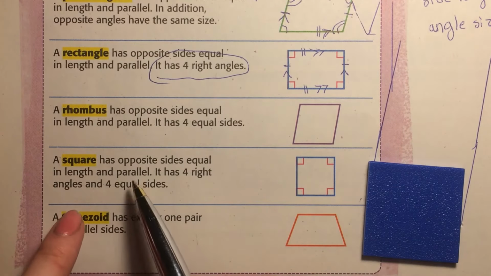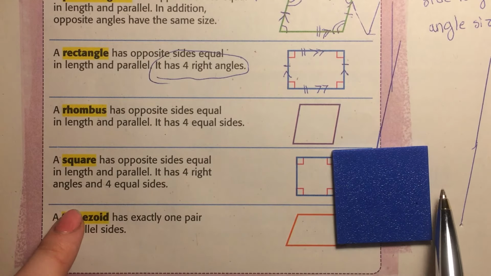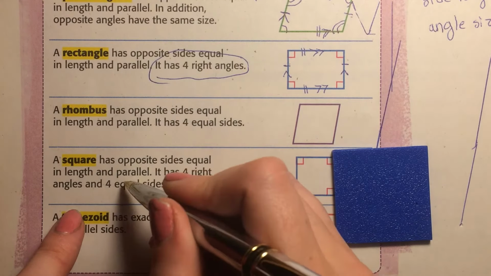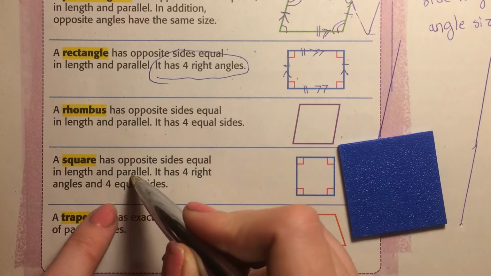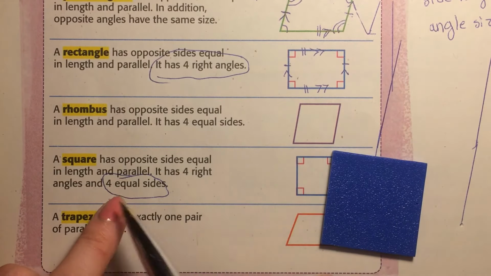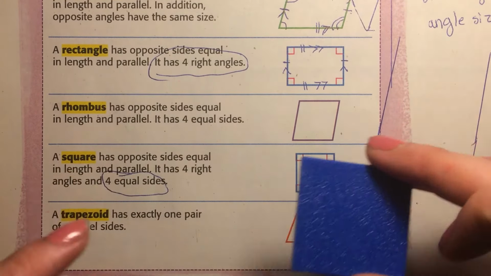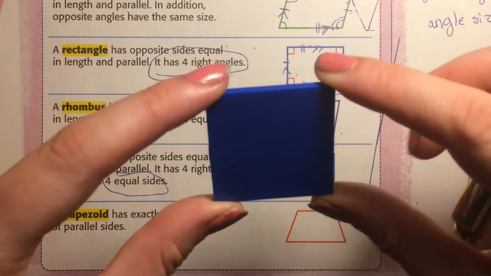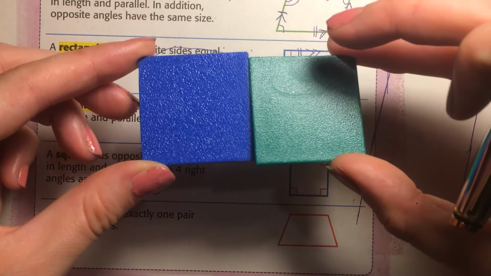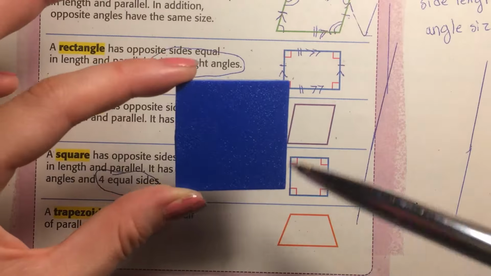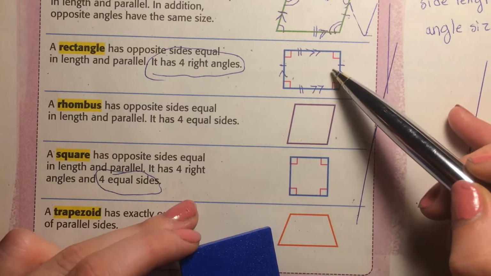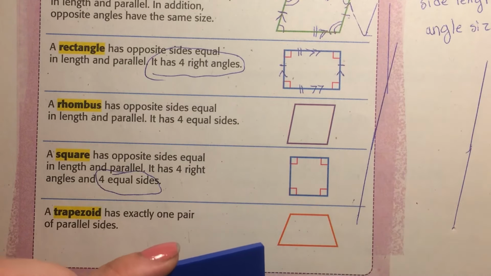A square has opposite sides that are equal in length and parallel. It has 4 right angles, but what's new, what makes it different than a rectangle, is that it has 4 equal sides. So everything is the same for the rectangle and the square, but when you have a true square, these sides are all going to be equal, whereas the rectangle has a length and a width, a long side and a short side. A square is equal all the way around. And of course, it has those 90-degree angles, just like the rectangle does. Okay, so that you know a square.